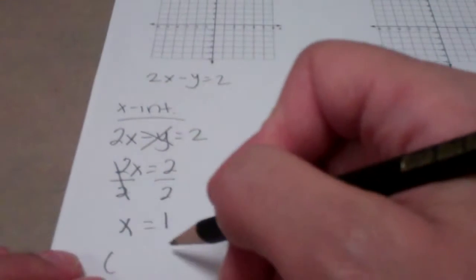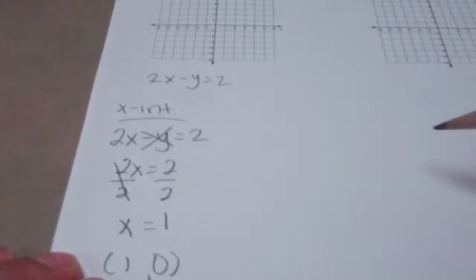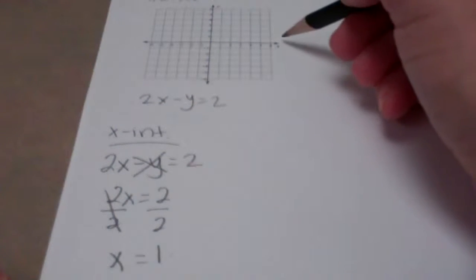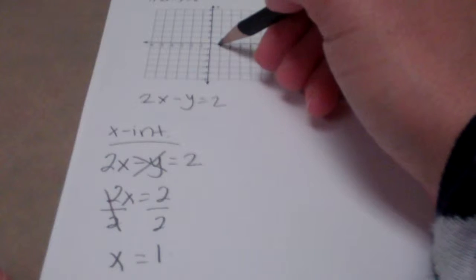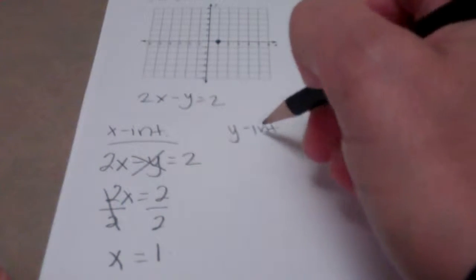So let's rewrite over. This is our x-intercept, so here's the point (1, 0). So on our x-axis, I'm going to go to (1, 0). Now we're going to find our y-intercept.